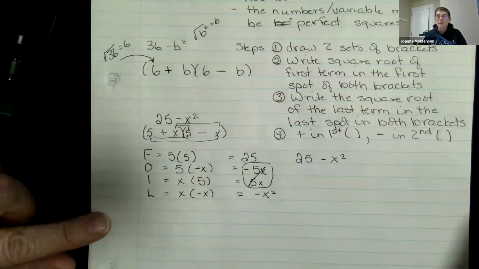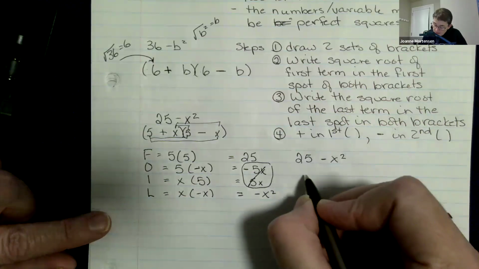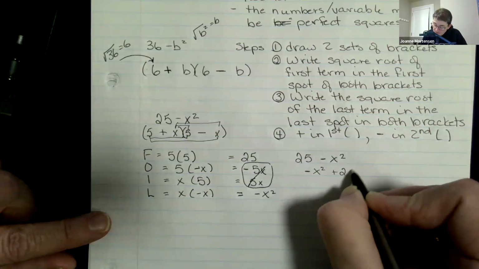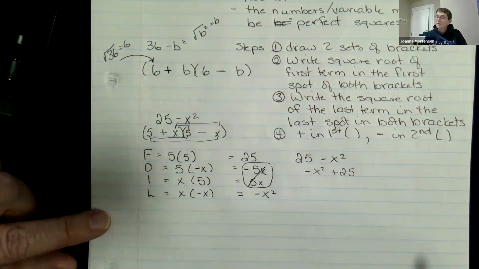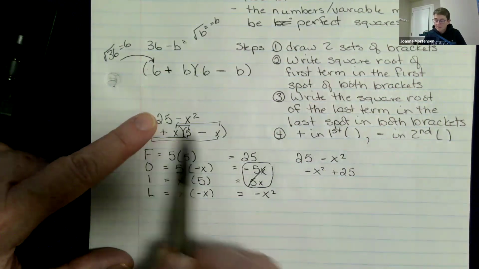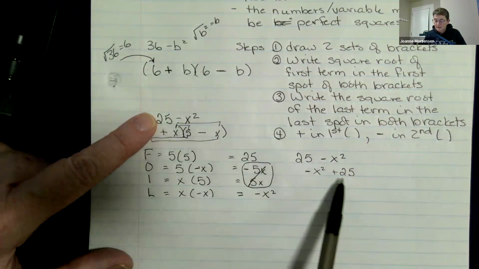You're like, wait a minute there, teacher. You always tell us to put the variable first and then the numbers. Yeah, you can. Minus x squared plus 25. That's completely right. I'm not going to argue. But you have to be able to recognize that this is the same as this.